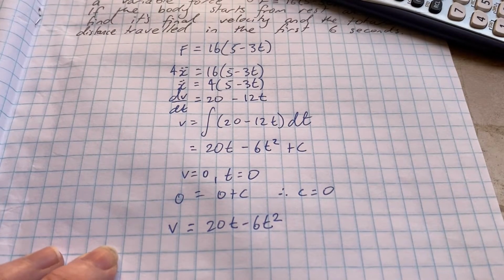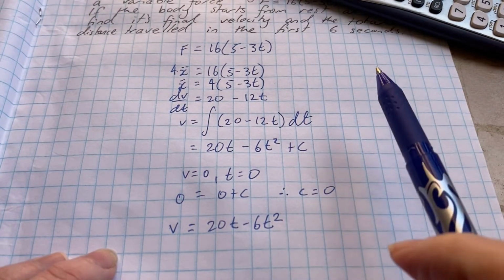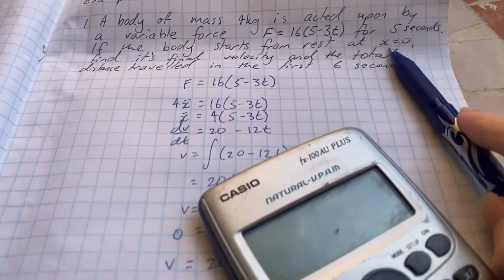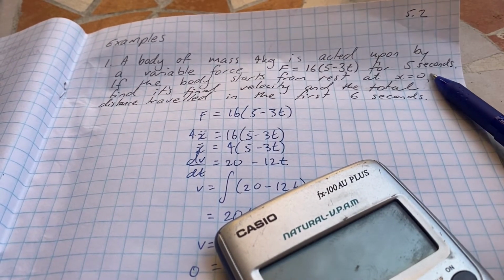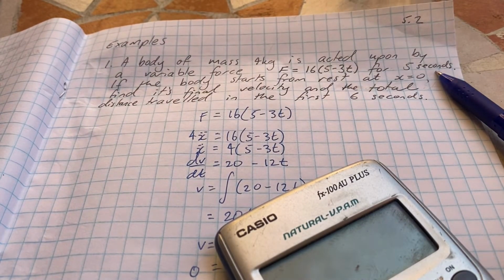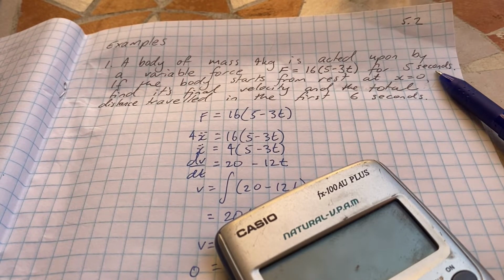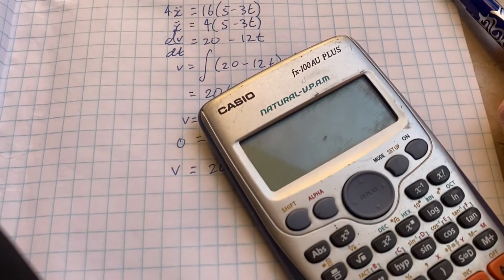So the final velocity is when... one thing in the question is that the force acts upon the particle for 5 seconds. So we need to find out what its velocity is at 5 seconds, because after that time, the force is going to stop acting on the particle. So therefore it's going to continue at that speed ongoing into the future. So to find its final velocity, we need to find its velocity at 5 seconds.